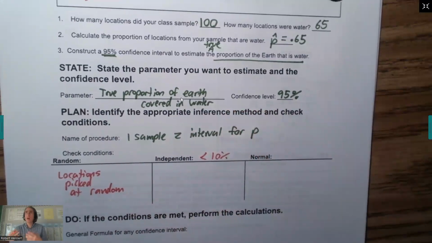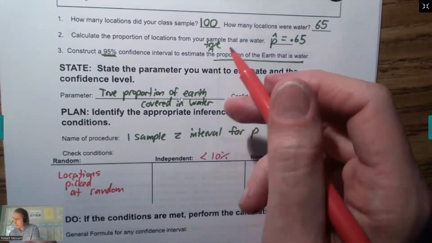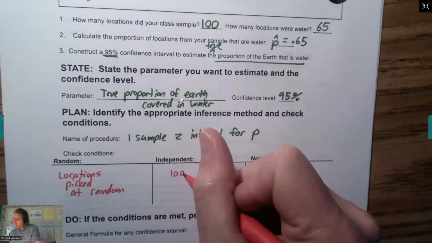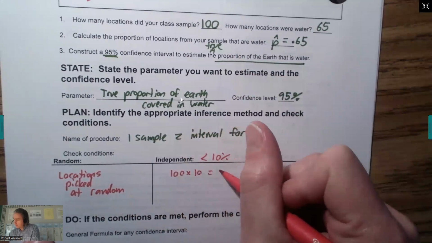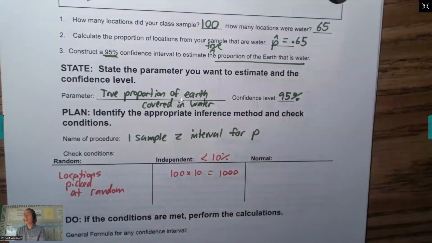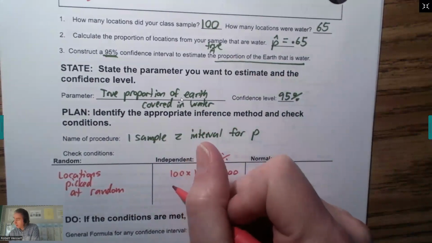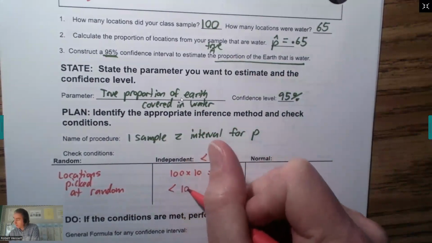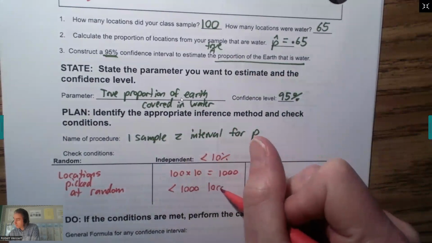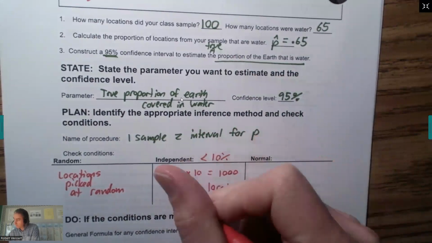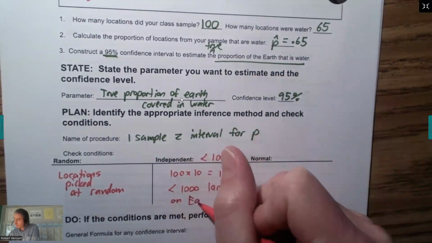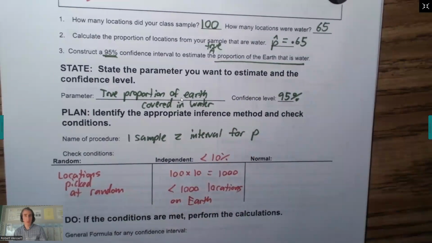Now, Earth has a lot of locations on it, right? So if I take 100 in our sample and multiply that by 10, there should hopefully be more than 1,000 locations on Earth. So it's safe to say there are more than 1,000 locations on Earth. We have met that 10% condition, okay?